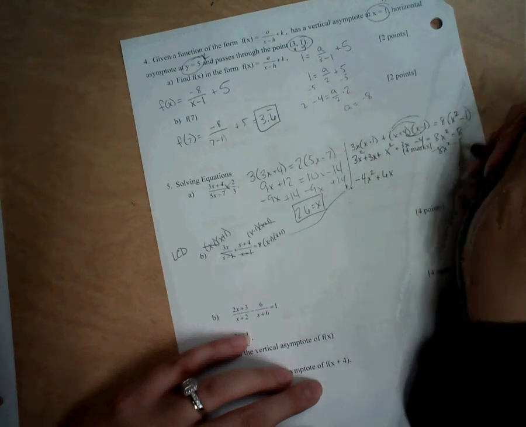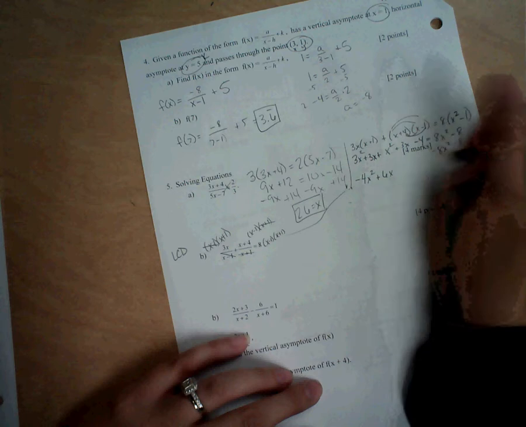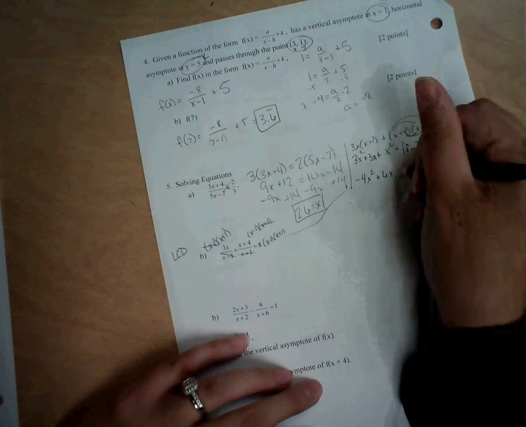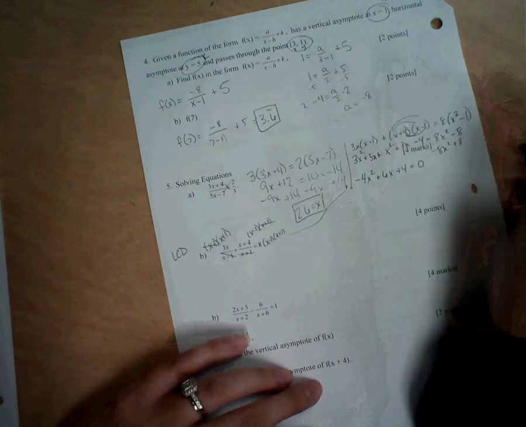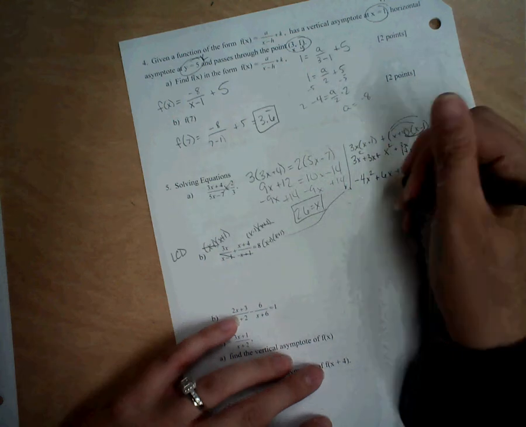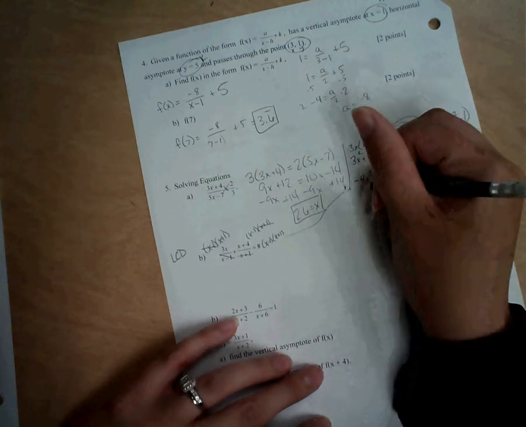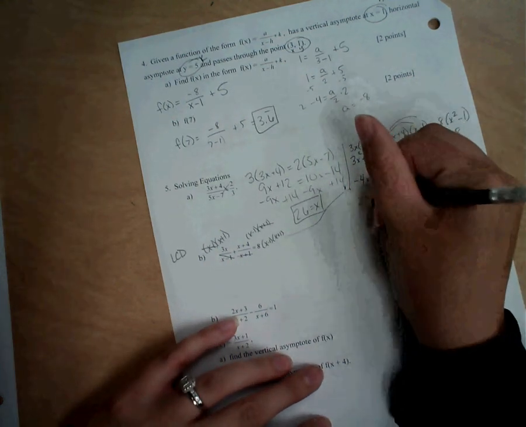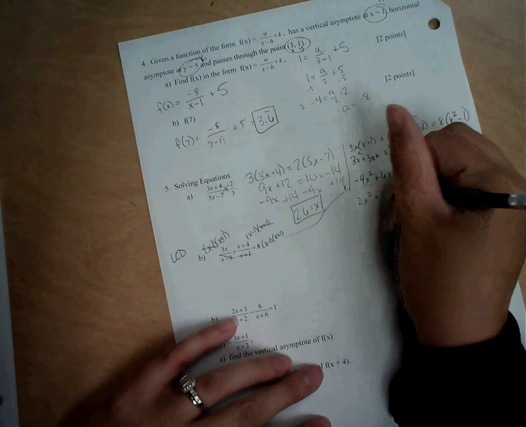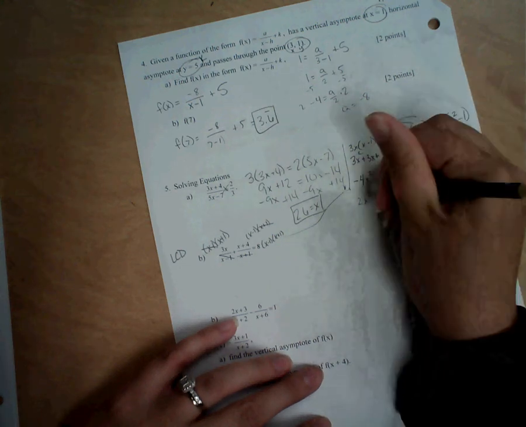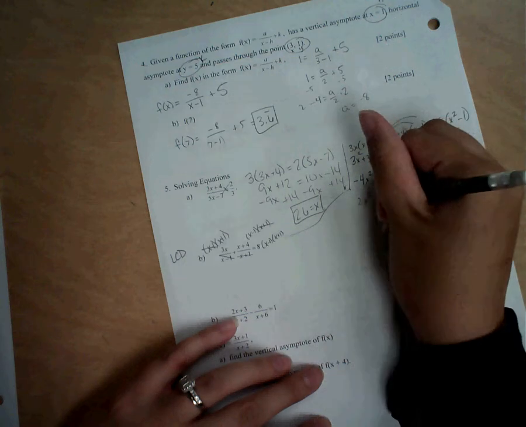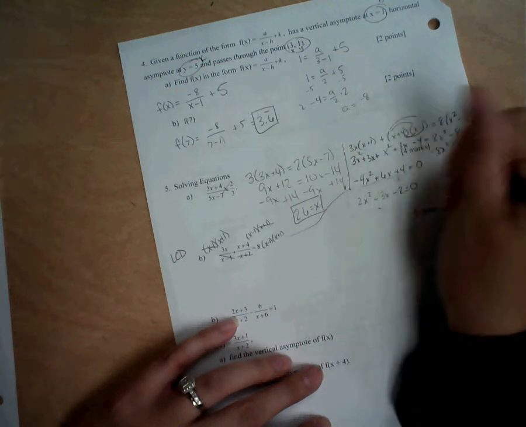Negative 4 and positive 8 is a positive 4 equals 0. These are all divisible by, I'm going to divide them by negative 2. That gives me 2x squared plus 3x, minus 3x minus 2 equals 0.